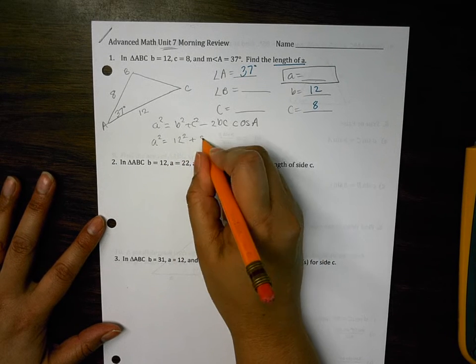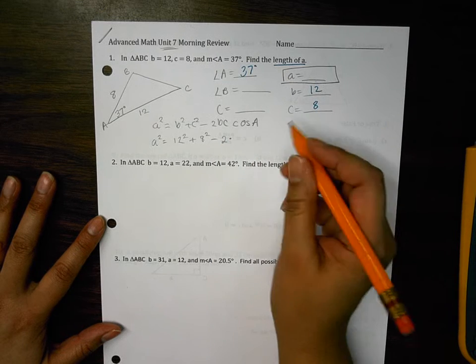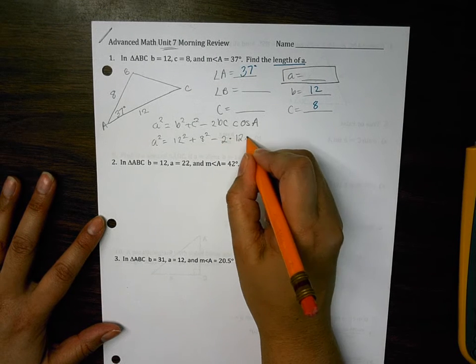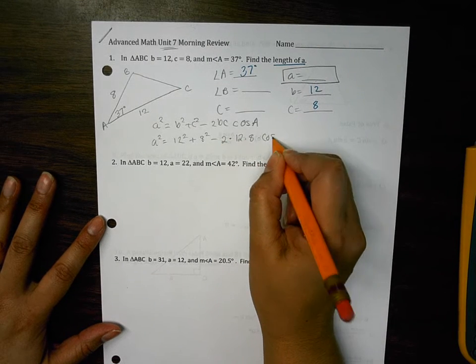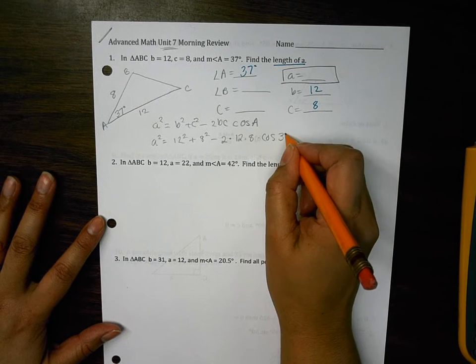Three decimal places. Don't forget to either square root at the beginning or square root at the end. It's up to you.